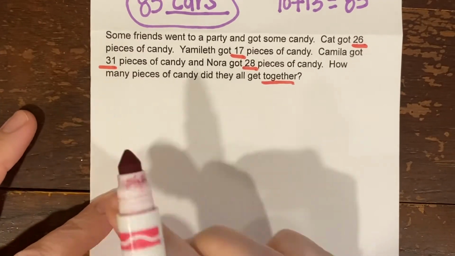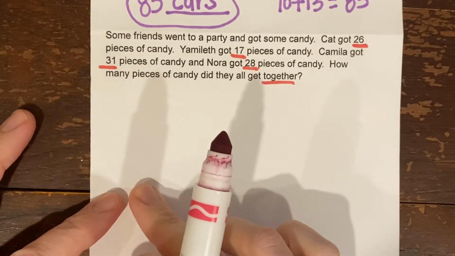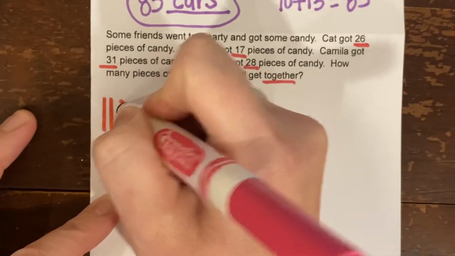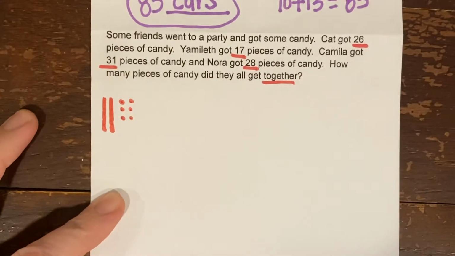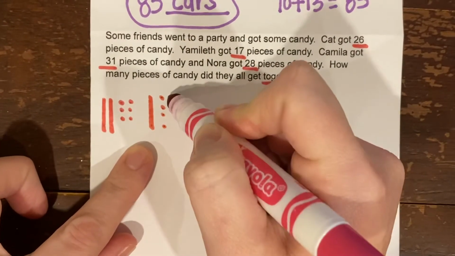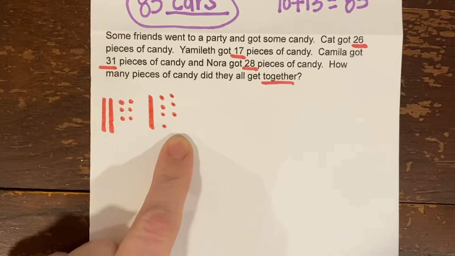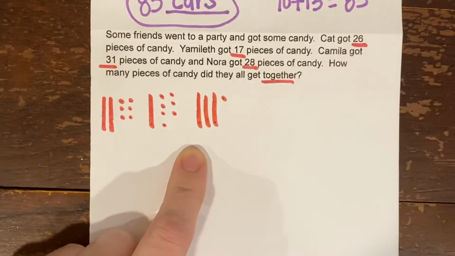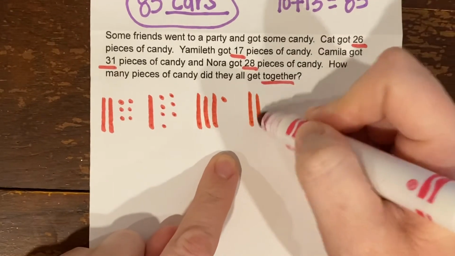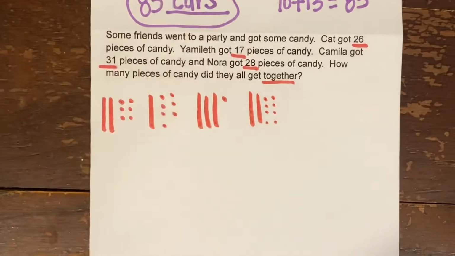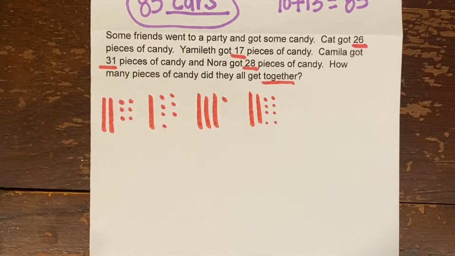All right, so the first strategy that we would use is a quick picture. So 26, I'm going to draw 2 10s and 6 1s. For 17, I'm going to draw 1 10 and 7 1s. For 31, I'm going to draw 3 10s and 1 1. And for 28, I'm going to draw 2 10s and 8 1s. Okay? Then I'm going to go back and count them.